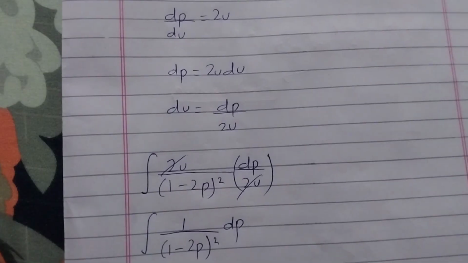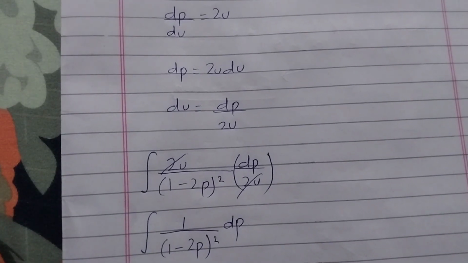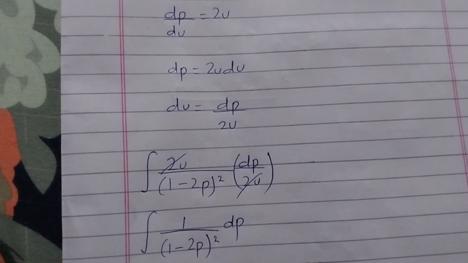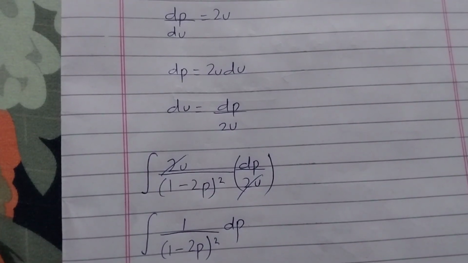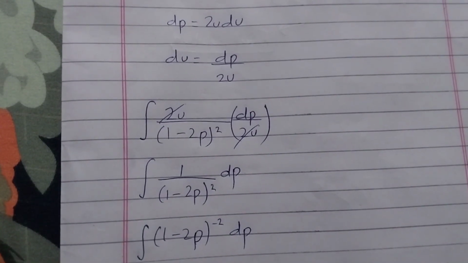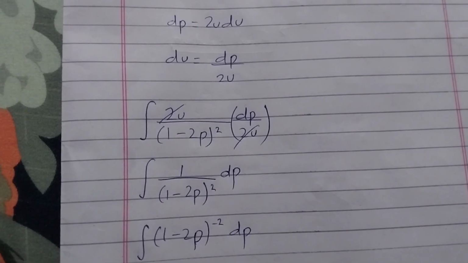So our expression will become integration of 2u over, that was 1 minus 2u squared. So u square is now p, so 1 minus 2p whole squared, and we had du, which is dp over 2u. So 2u and 2u cancel out, and we are left with 1 over 1 minus 2p whole squared dp.